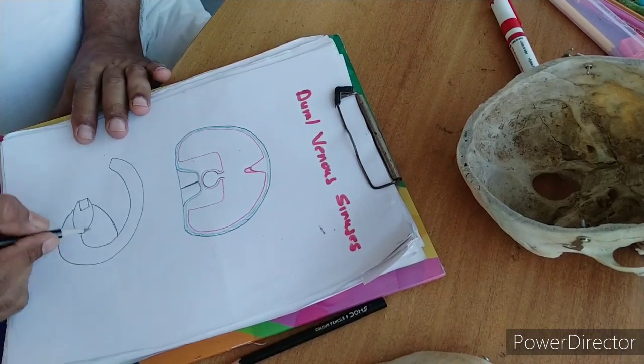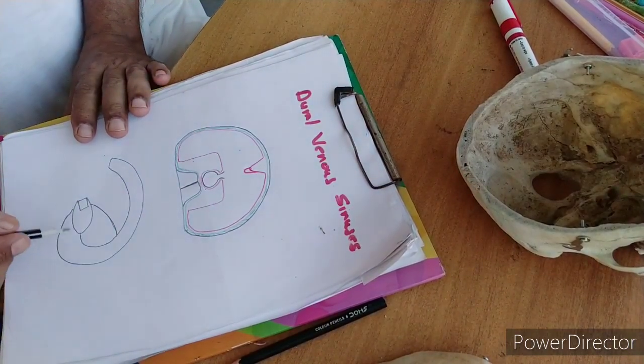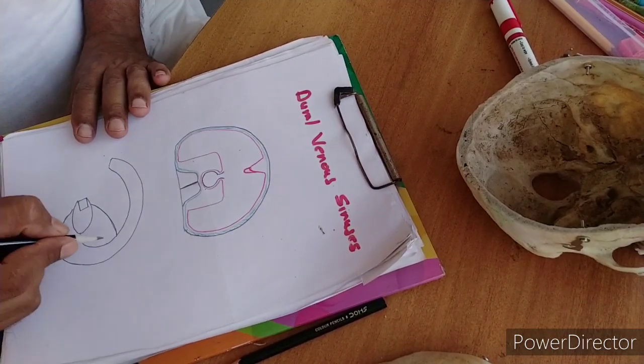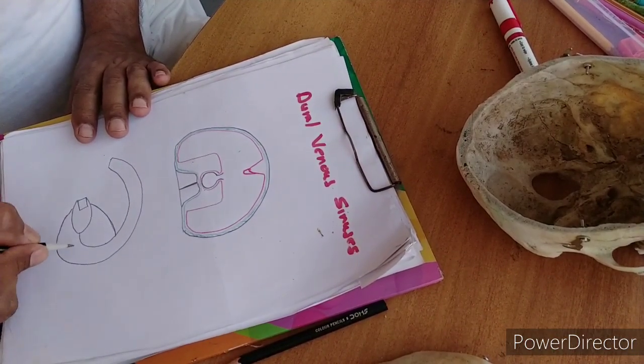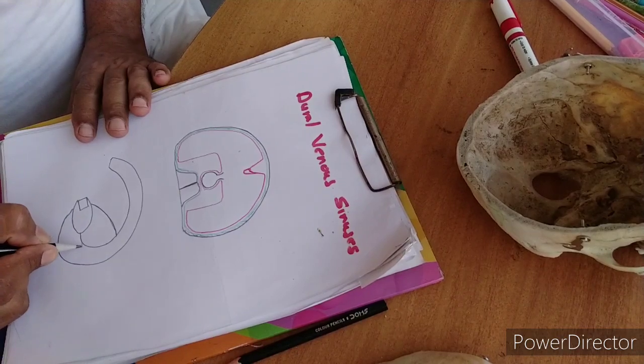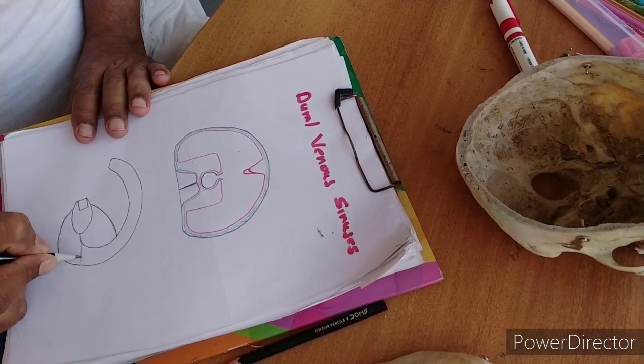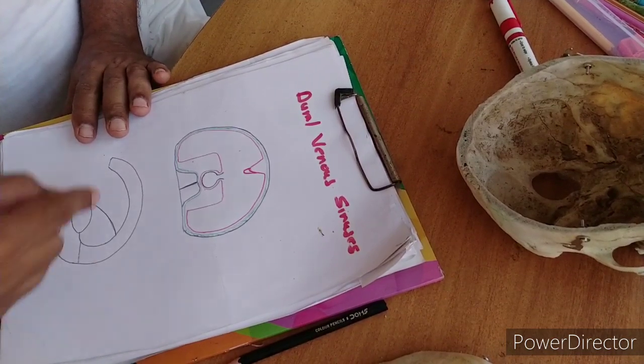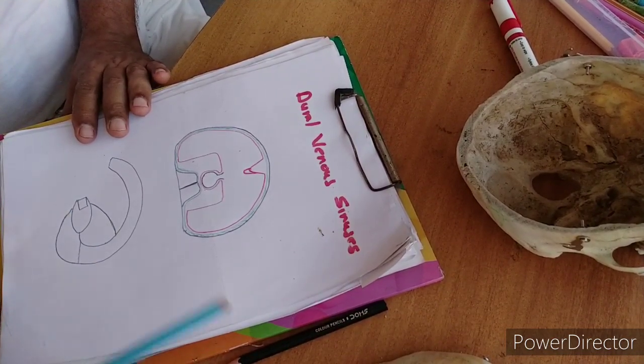Okay, so this is the falx cerebri. This is the tentorium cerebelli. Here, the attached margin. And the falx cerebri is attached here to the upper surface of the tentorium cerebelli. So this is the attachment of the tentorium cerebelli. Now, in this folding, different sinuses are there.